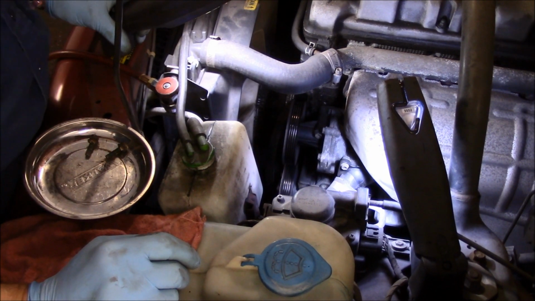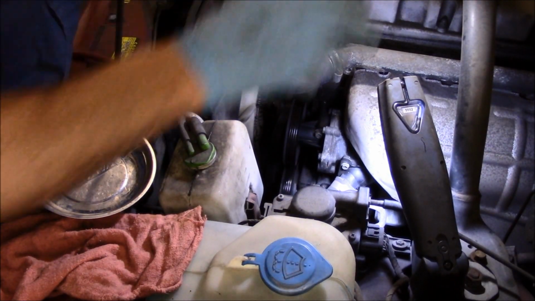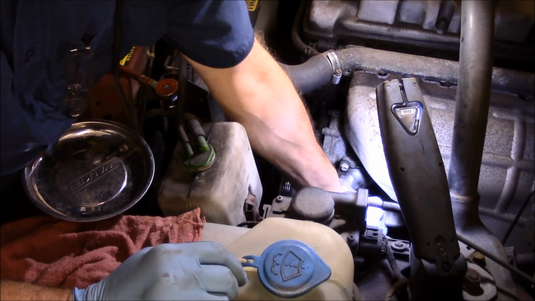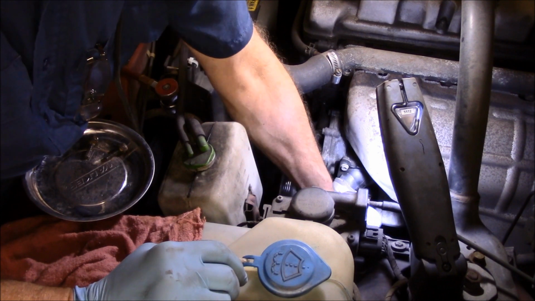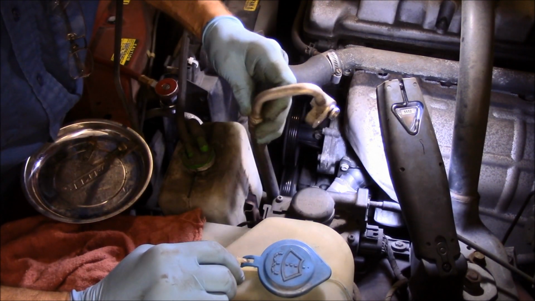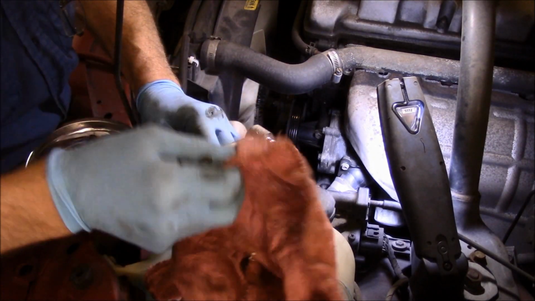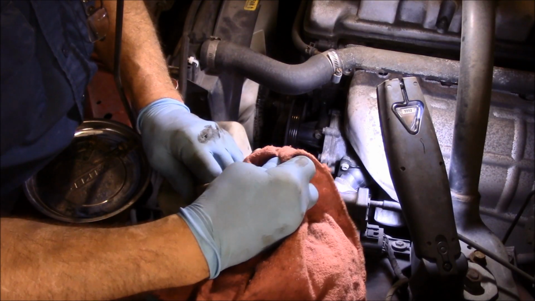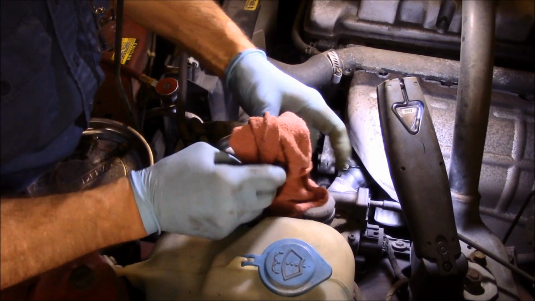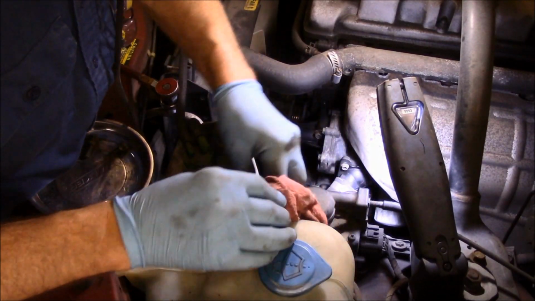Now we're going to take the lines out of the way. Just rock them back and forth, and then we can pull it out just like this. Now we're going to put this off to the side for now. If this is going to be disconnected for an extended period of time, put a rag over it so no debris or any foreign matter gets inside it.